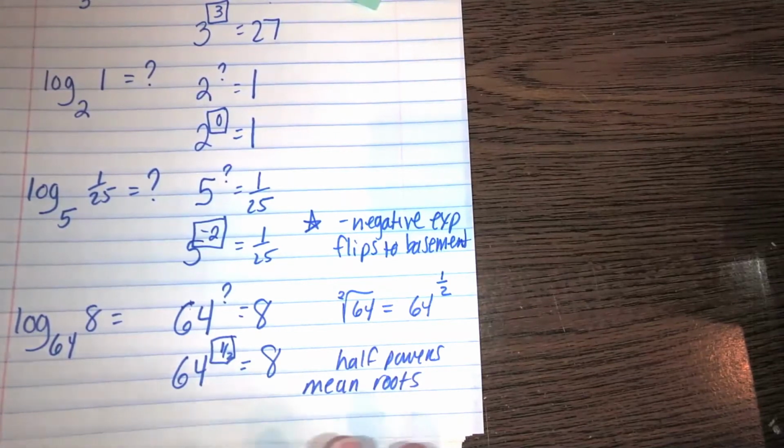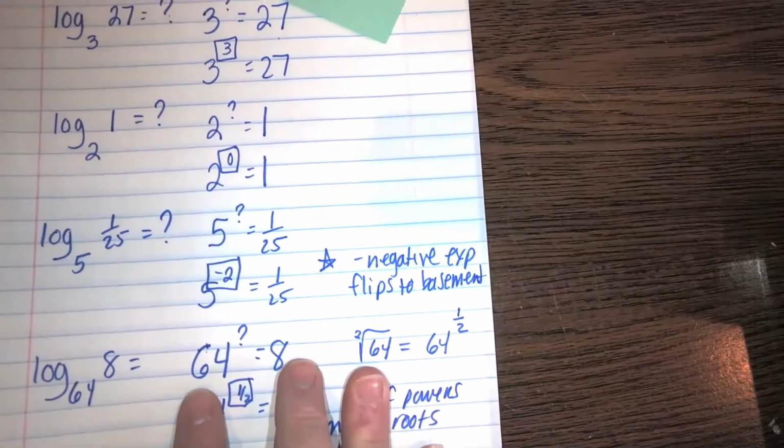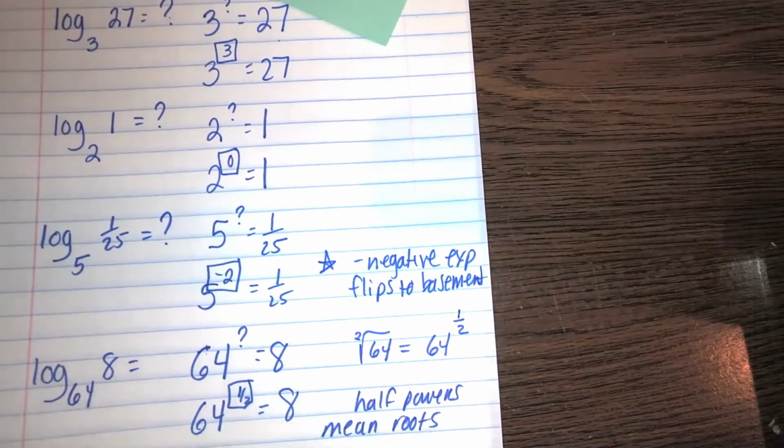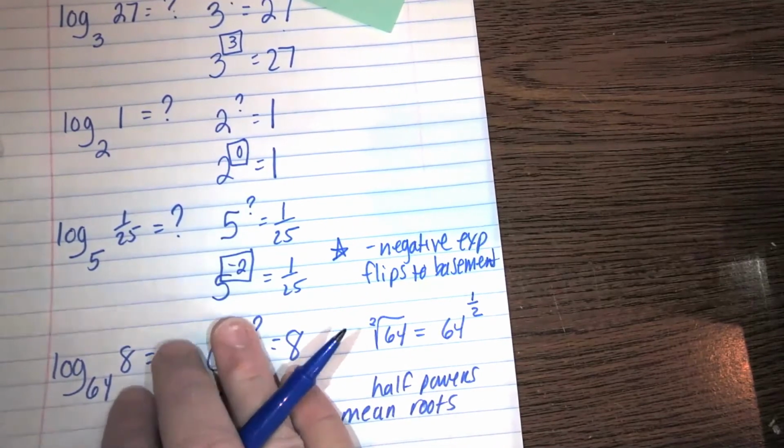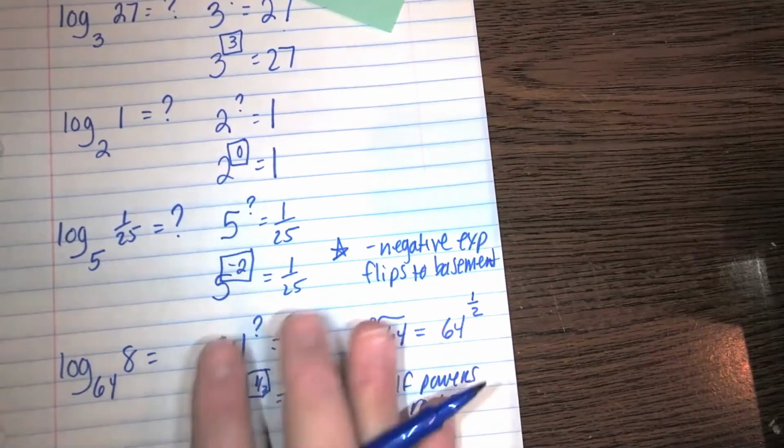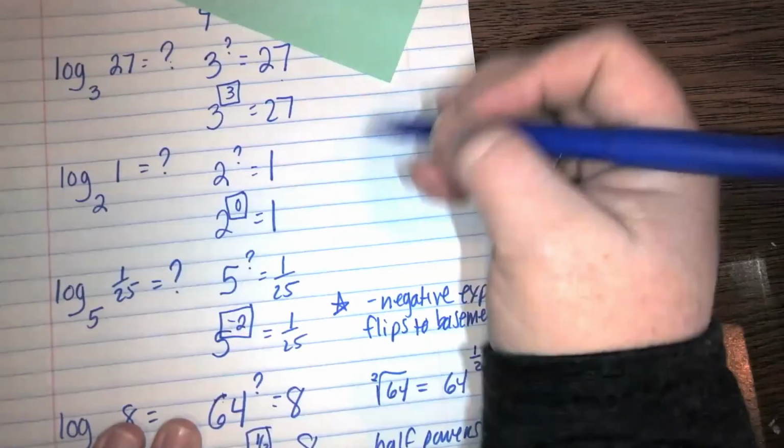So, we've been talking, this has all been about logs, okay? And being able to just find logs and use your calculator. Here's the thing about logs. And let's go ahead, I'll flip the next page, okay?